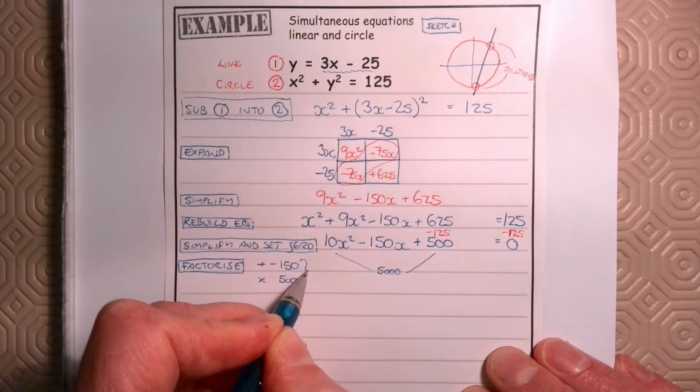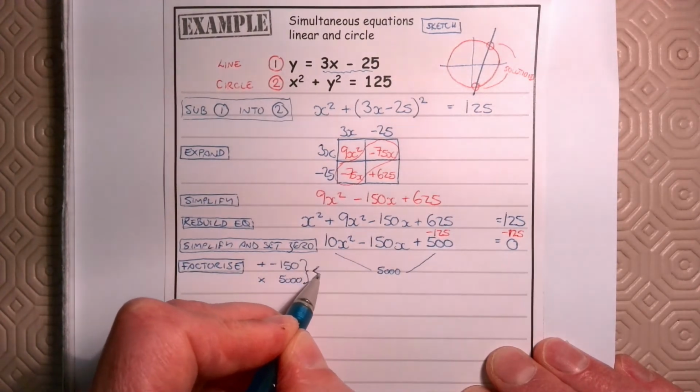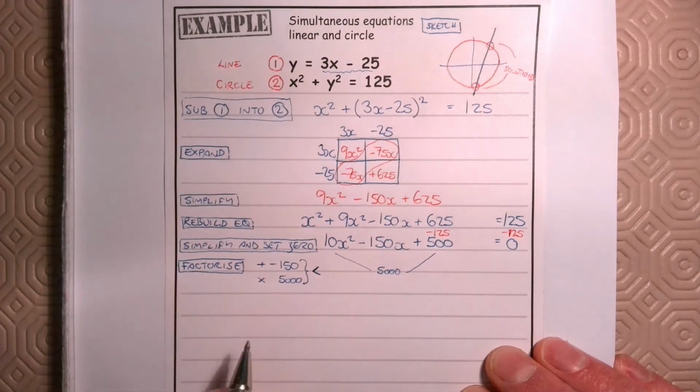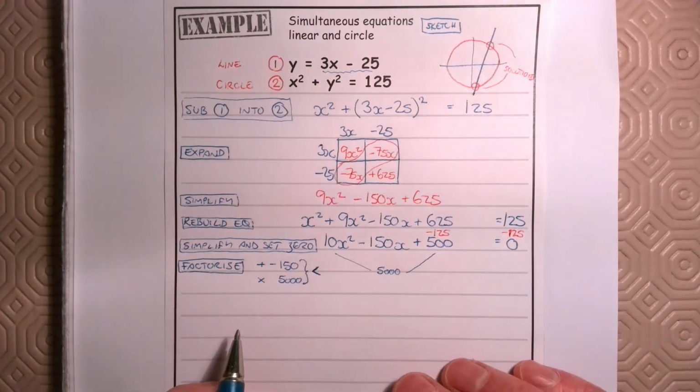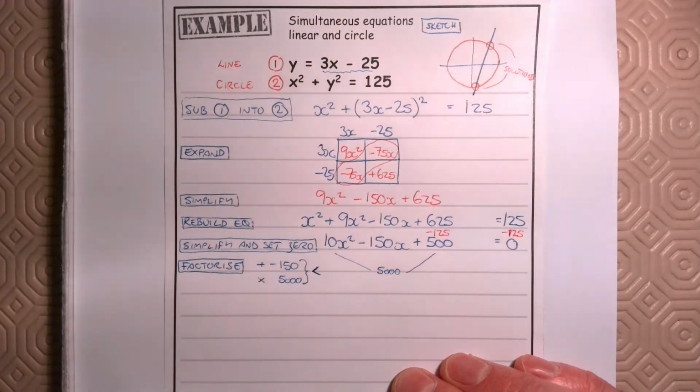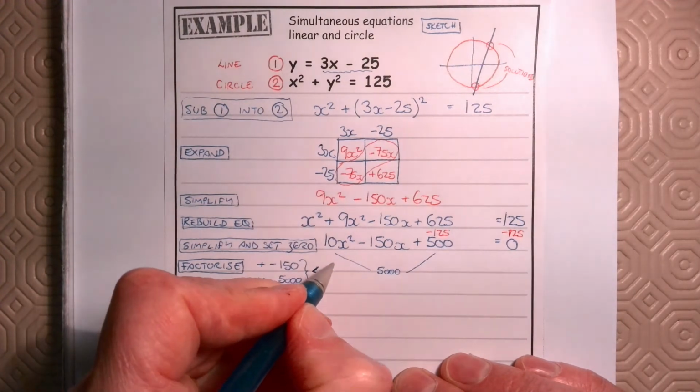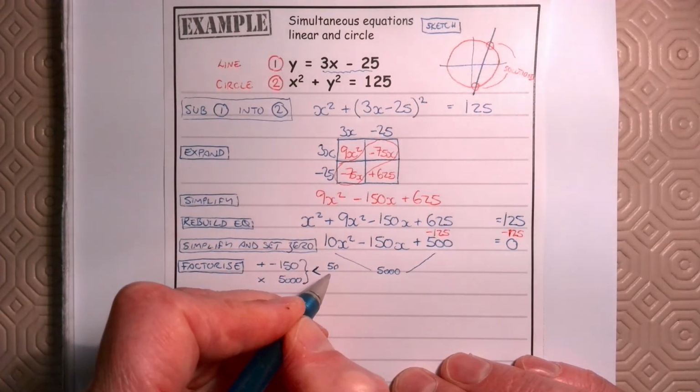5,000. Now normally I would be telling you to do a factor bug for the 5,000, but that's going to take a long time. Let's just see if we can figure out a quick and easy solution to this. Numbers that add to 150 and multiply to 5,000. How about 50 and 100? Okay, so we've got 50 and 100.